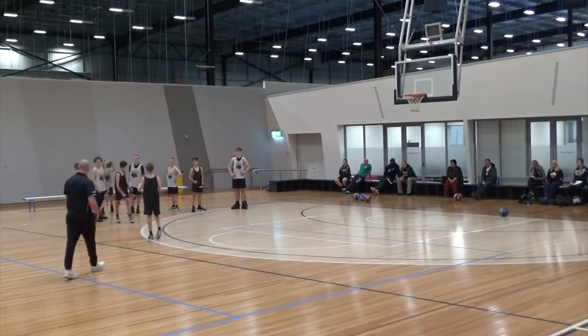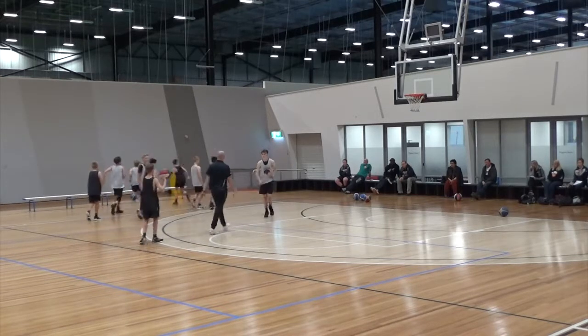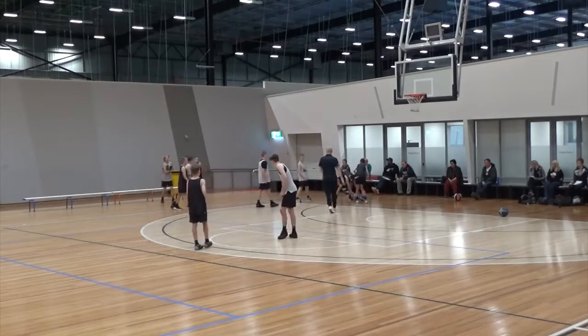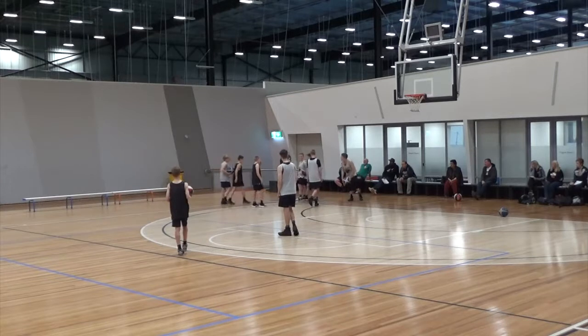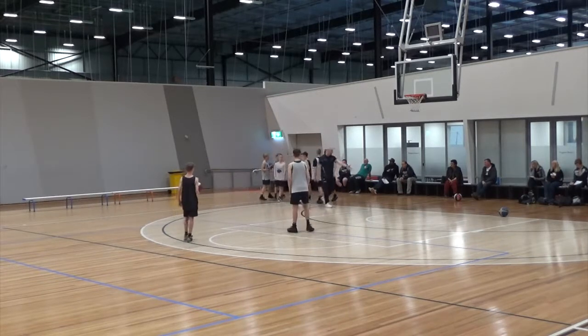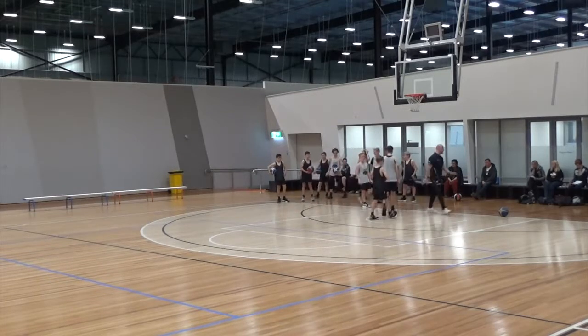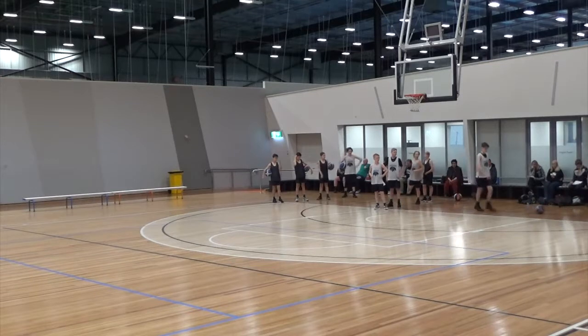Actually, pair up, get a ball each. Sorry, one ball between two. Apologies, one ball between two. We're going to have offense here with the ball and their partner here without the basketball. Now we can set that up on both sides. So player here without the basketball and a player here with the basketball.